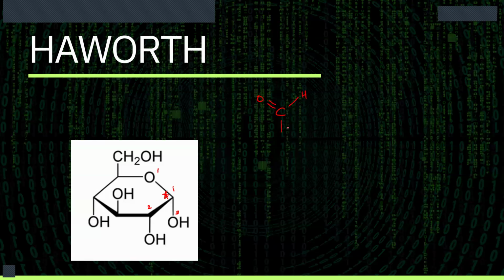When it's in its linear form, it's bound to one, two, three things. So it is not a chiral center. This is an anomeric carbon, and that is a new chiral center. So a new chiral center, or newly formed chiral center, formed when cyclizing a linear sugar is known as the anomeric carbon. All right. Now, the next carbon, carbon number two, looks like this.